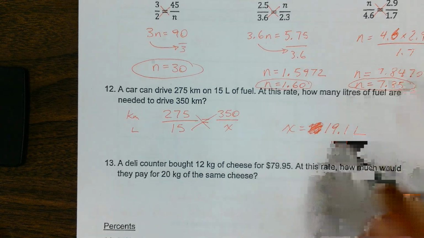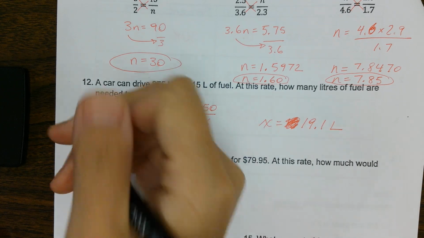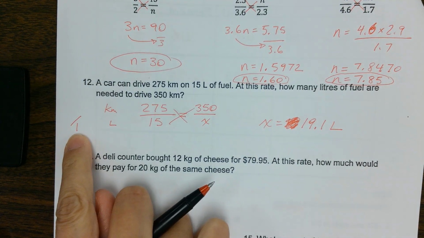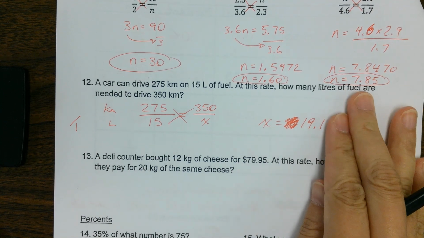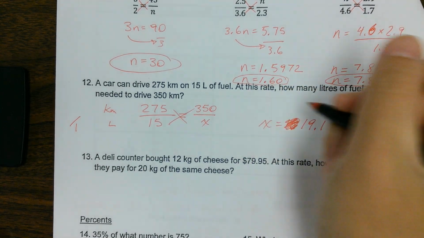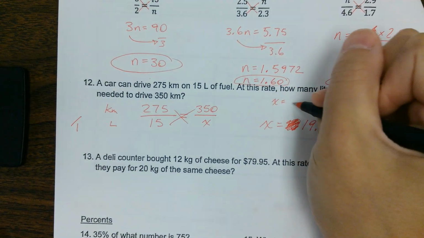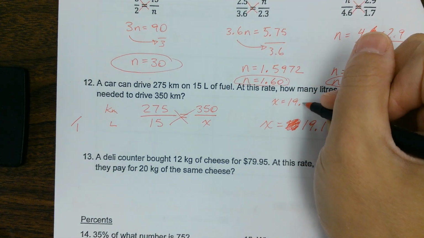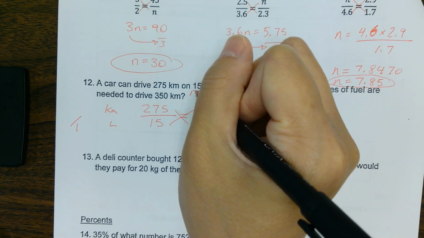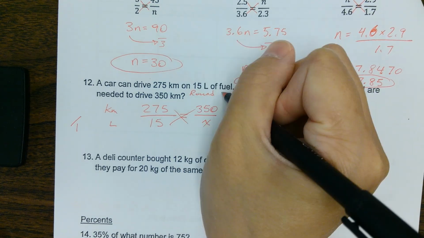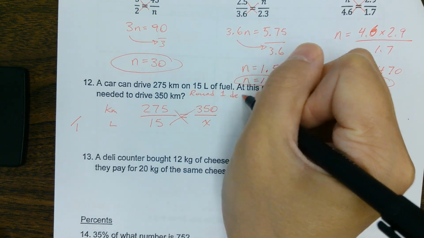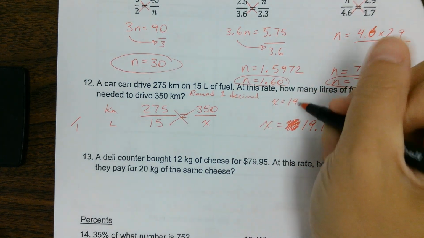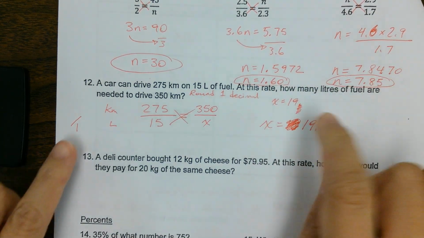Liters, right. What frustrates me is if this question is only worth 1 mark, and you write your final answer as, let's say, you write this. Let's say the question says round to 1 decimal place, and then you just write this on the test.